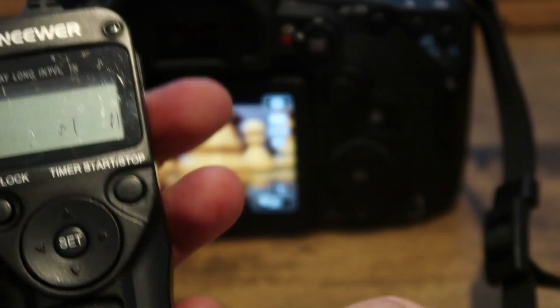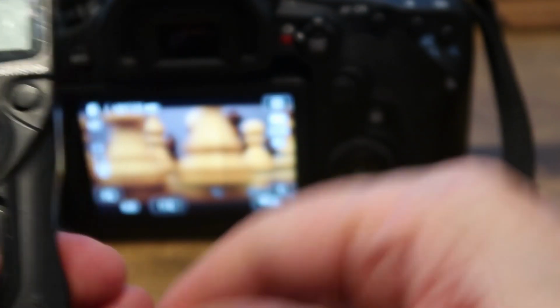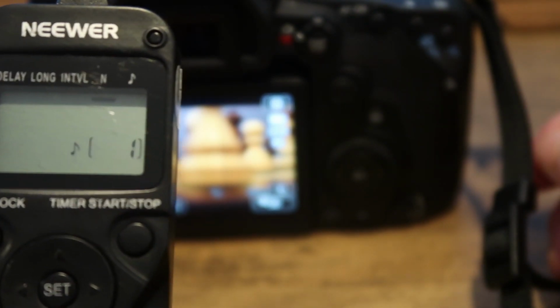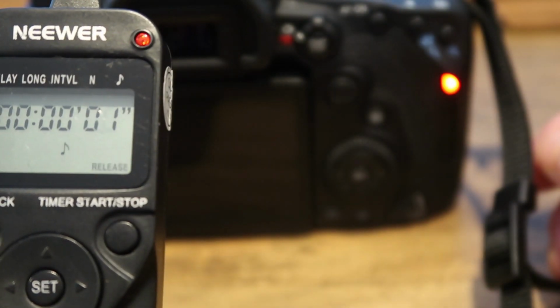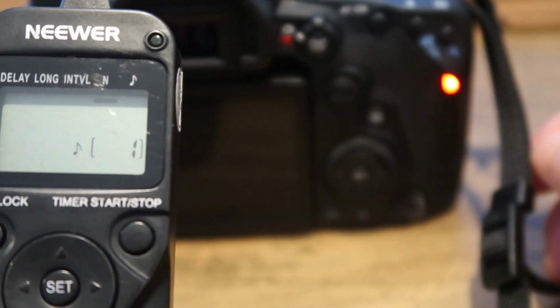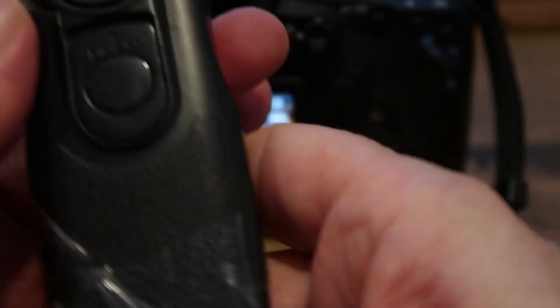So that's how you would use a timer in the bulb mode, or you can just press it and hold it. So if I just press it and hold it for a few seconds, you can do that. So I'm just going to press, and I'm just going to hold it. I haven't got it locked, and then I just let go of it when I want to stop. There, I've let go. So that's how you can do that using a remote.